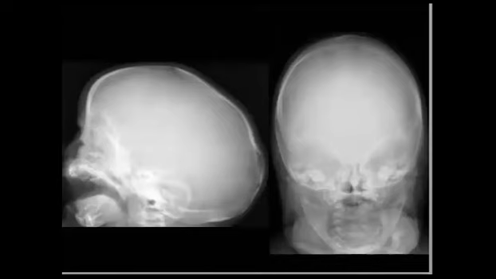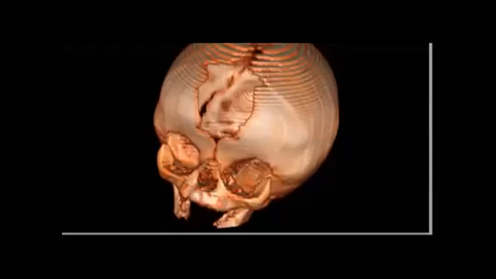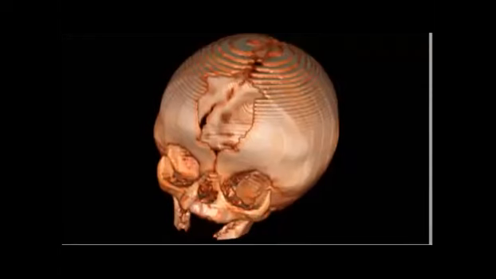So, for example, if you find this one, maybe there is closure of the anterior coronal sutures, bilateral coronal stenosis.